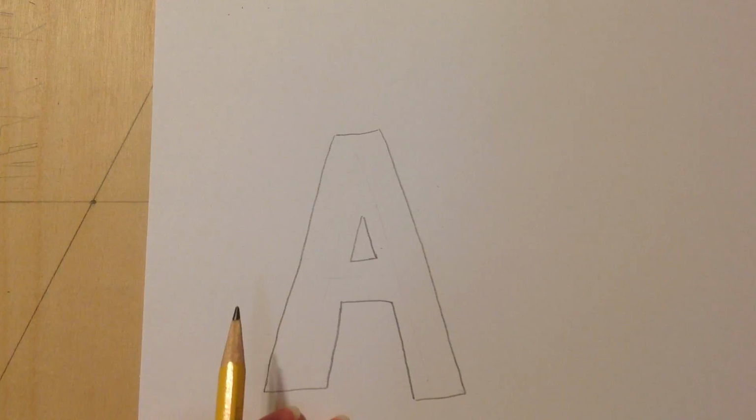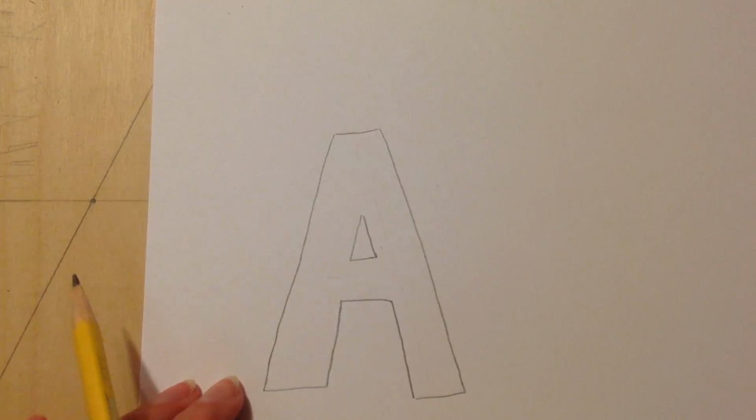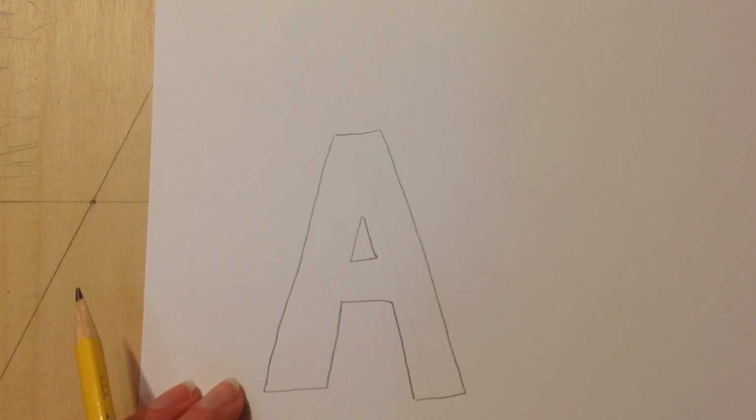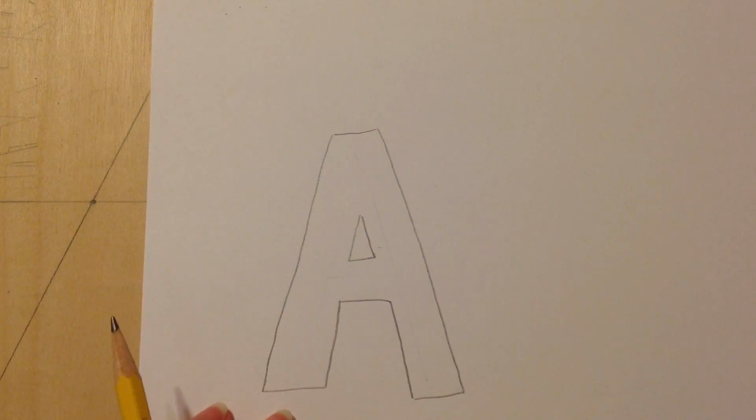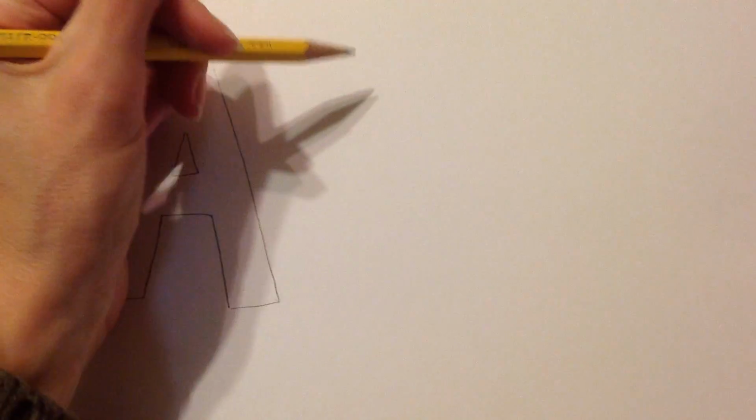Okay, now that you have the letter A, we're going to move on to the letter R. And the letter R, I'm going to space it out, so I'm going to put it about in the middle of my paper. So I'm scooting my paper over so that you can see the center of my paper.